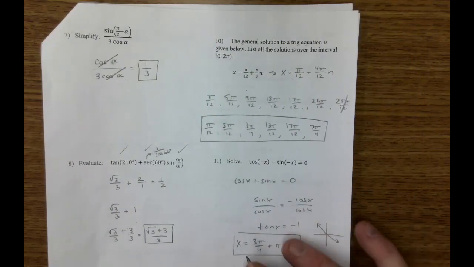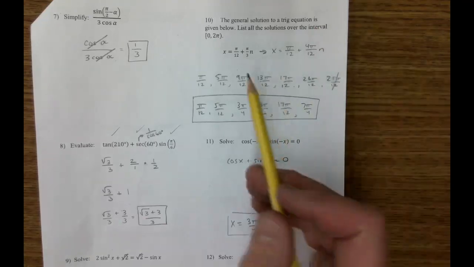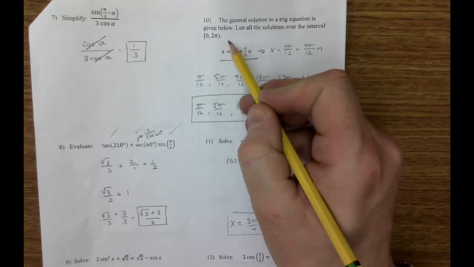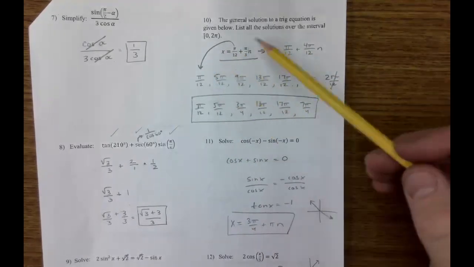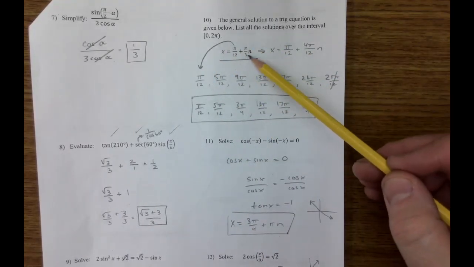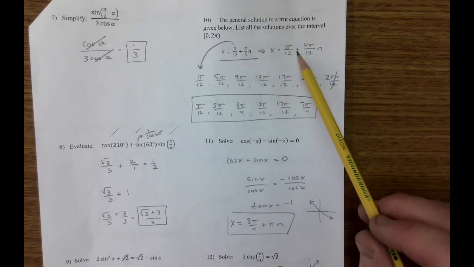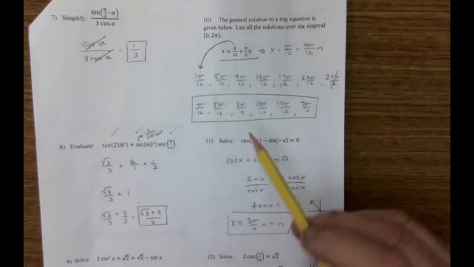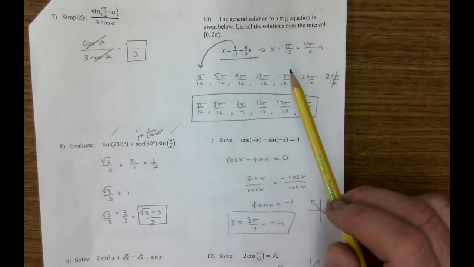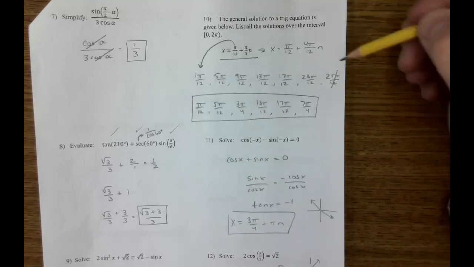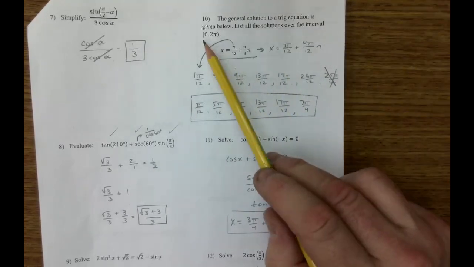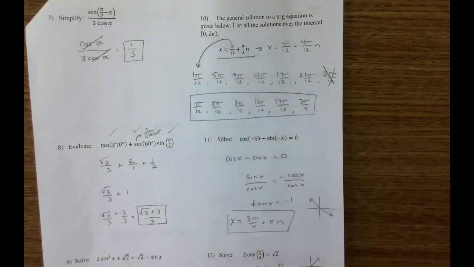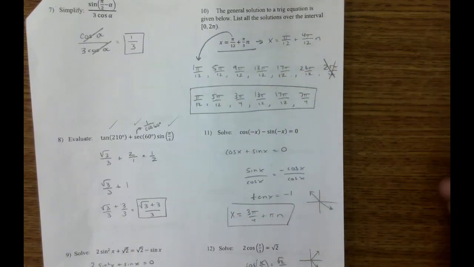On number 10, I have a general solution, meaning this generates answers. So I start at pi over 12, and I add on this many degrees. Well, I wrote it with the same denominator, so look what I'm doing. I'm starting at 1/12, 5/12, 9/12, 13, 17, 21, 25, and I keep going until I'm past 2 pi. 25 divided by 12 is more than 2. And I simplified down there.